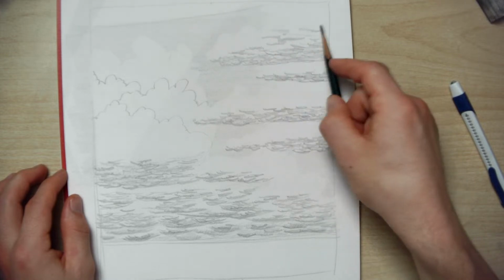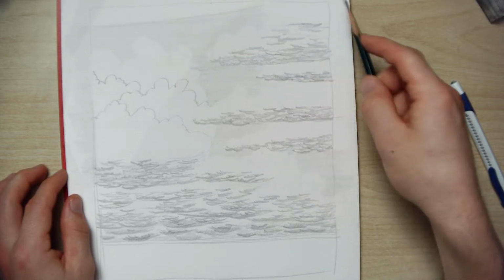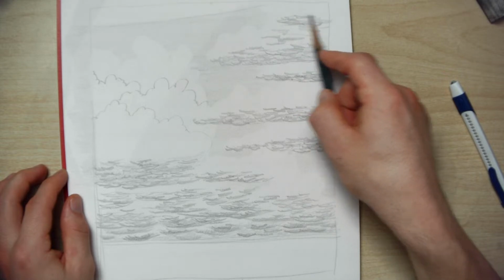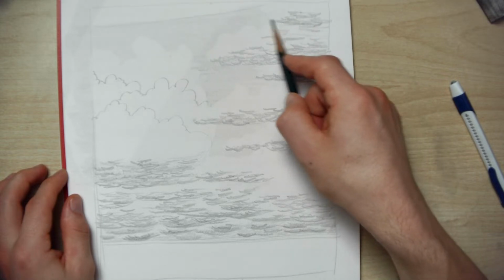Okay, so we're up in here, almost done with the lower areas of the clouds.